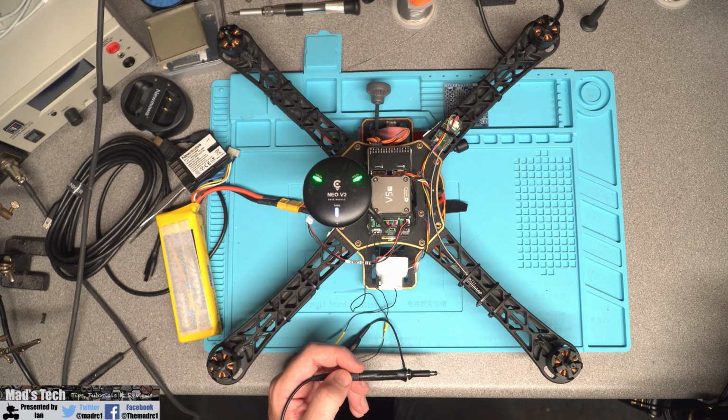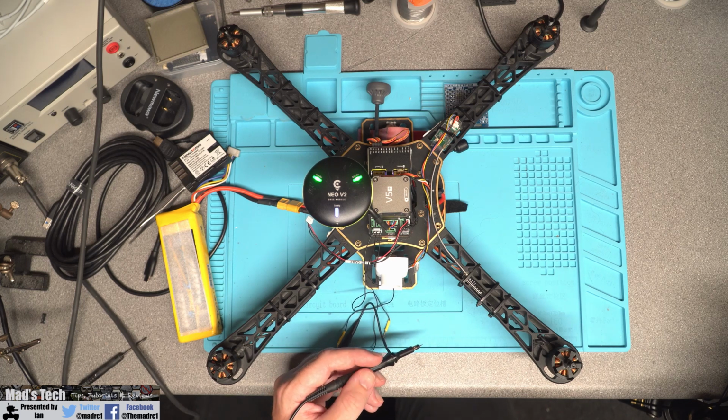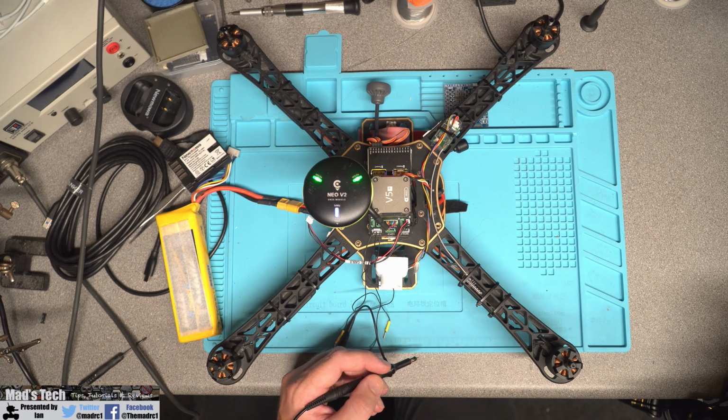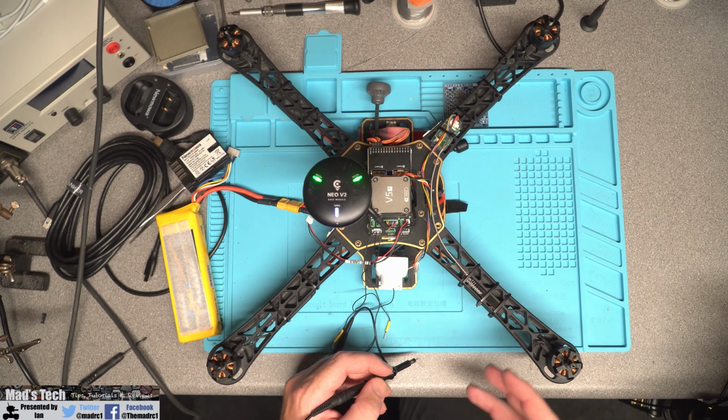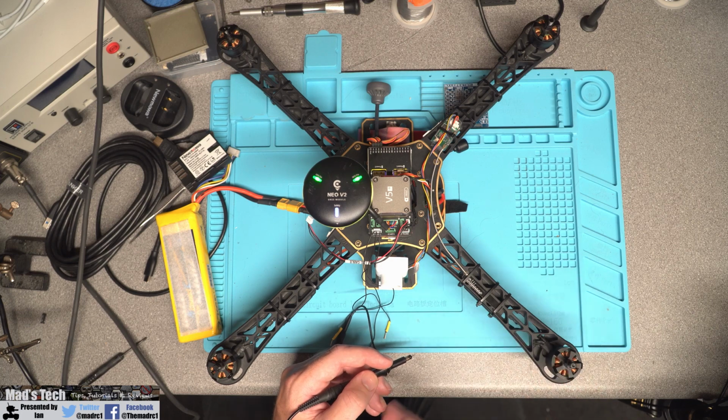Now I've got the scope set on ×10, which is what you should really have it on for something like this, and I've also then got it set up on auto trigger, and I'll take you through that as we're looking at it anyway. So the first signal we're going to take a look at is the TELEM2, which is the MSP signal or MAVLink, depending on what setup you're using, which is going to the air unit.